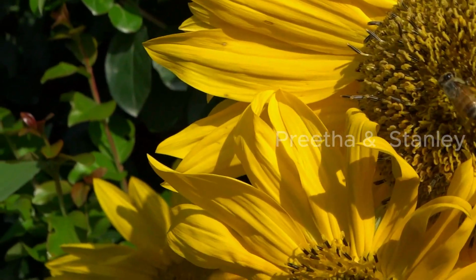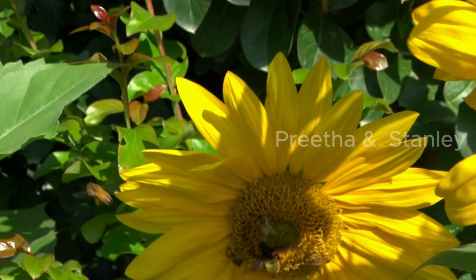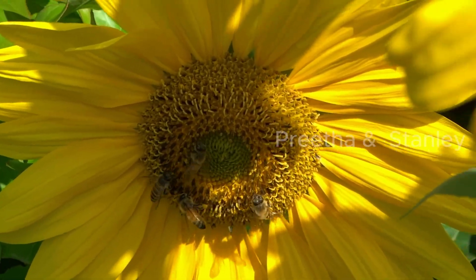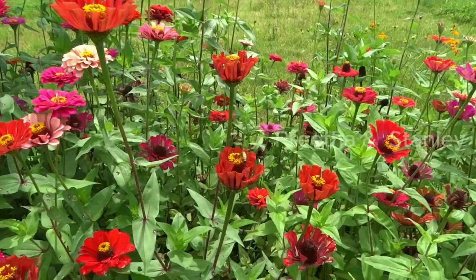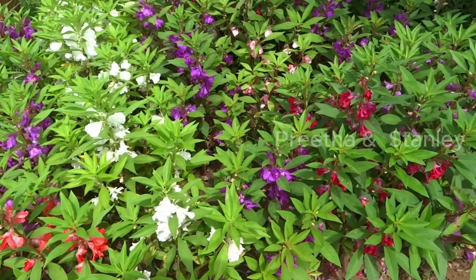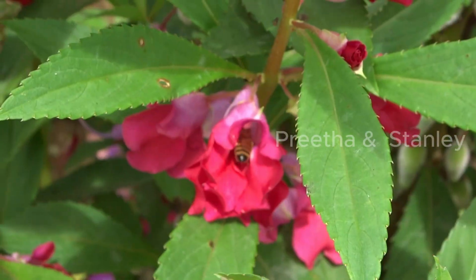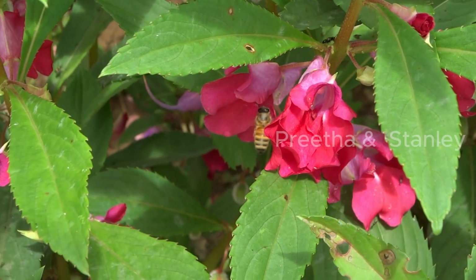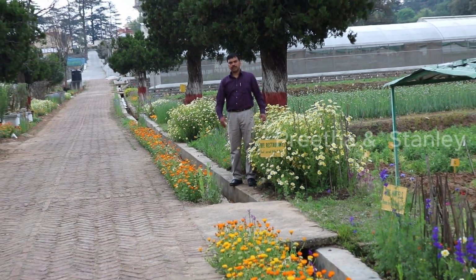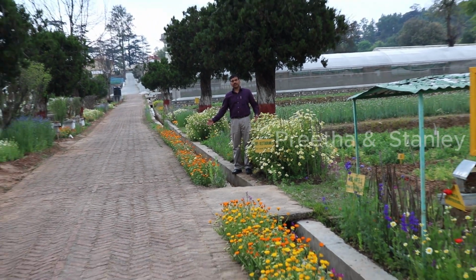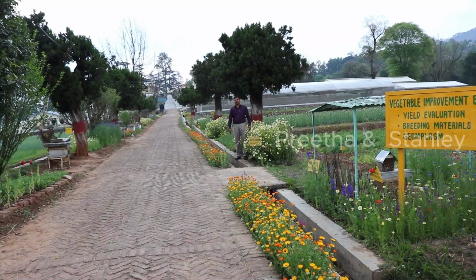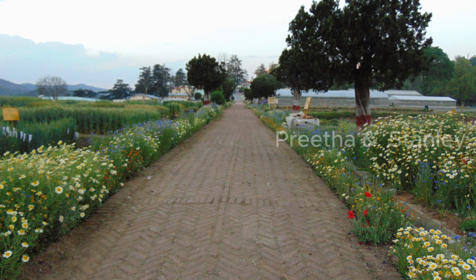Sunflower is a crop with copious amount of nectar and pollen in which a large number of honeybees and bumblebees are found foraging. Zinnia is a flowering plant with many colored flowers which attract pollinators. Balsams also have different shades of flowers and attract pollinators. These flowering plants can be grown in flower beds and on the sides of farm paths to sustain the pollinators. Flower beds on the farm paths give an aesthetic look to the path, besides conserving the pollinators and making them available in the farm.